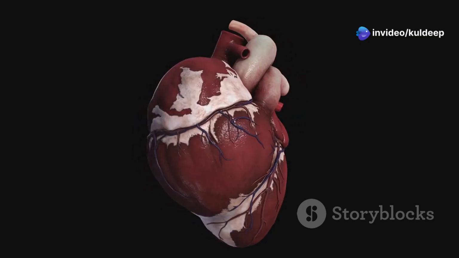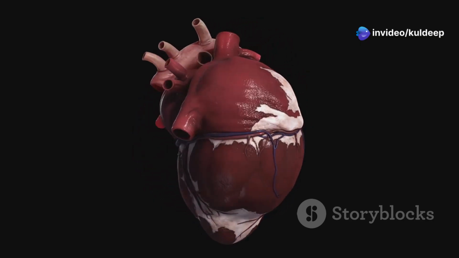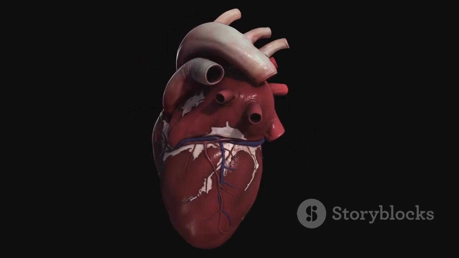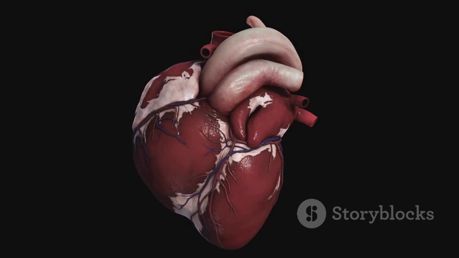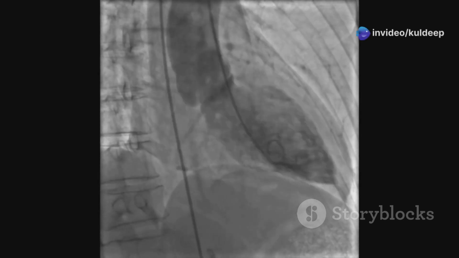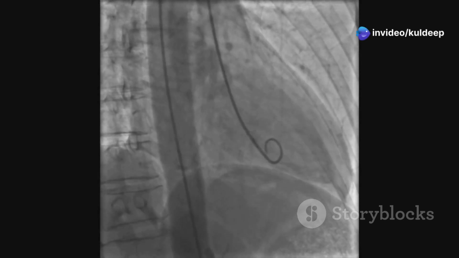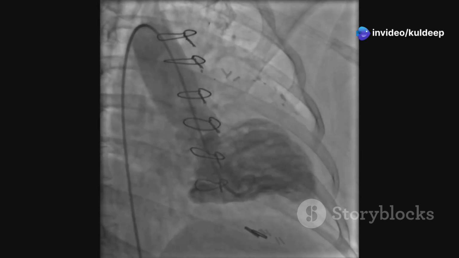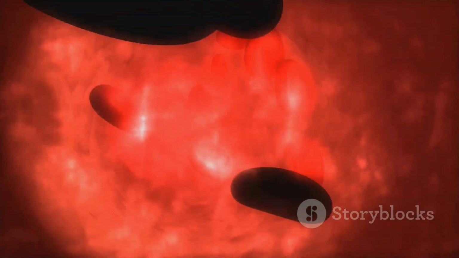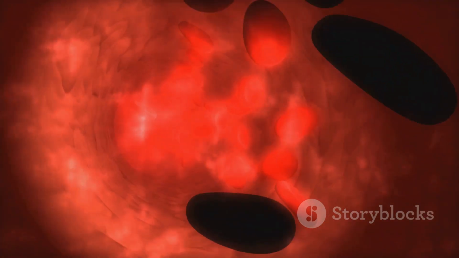Key structures include the valves, tricuspid, bicuspid, and semilunar, which prevent backflow and ensure that blood flows in the correct direction through the heart. The septum, a thick muscular wall, separates the right and left sides of the heart, preventing the mixing of oxygenated and deoxygenated blood.